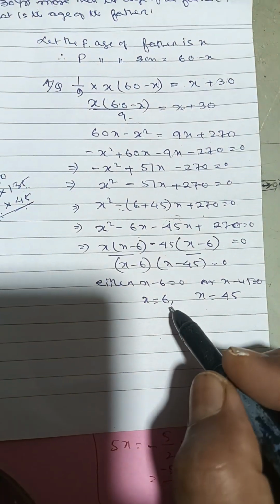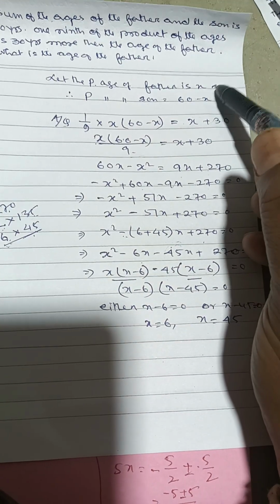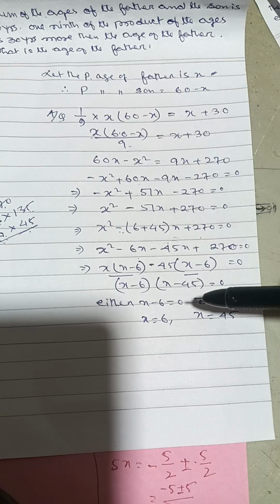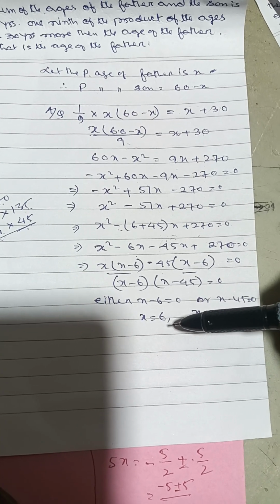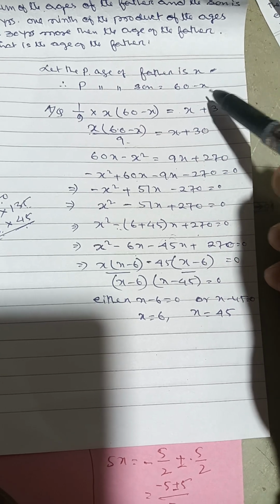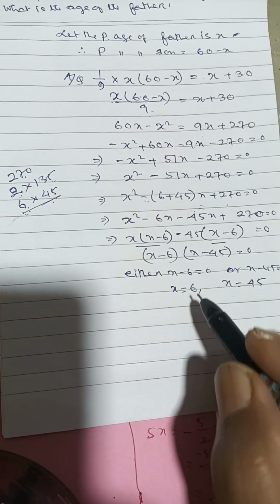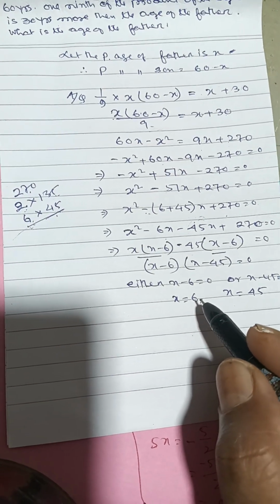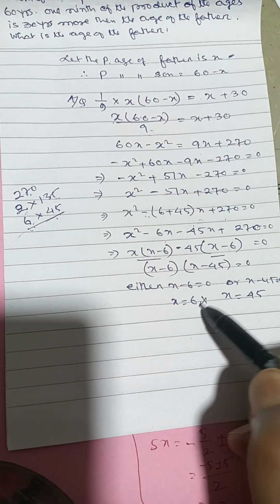Okay, you see we are actually finding the age of the father, x. If you consider 6 is the age of the father, it is impossible, because then the son will be greater than the father. So it is not applicable.